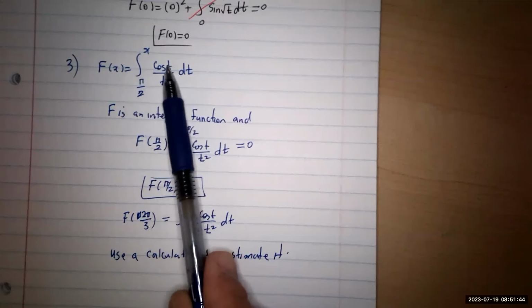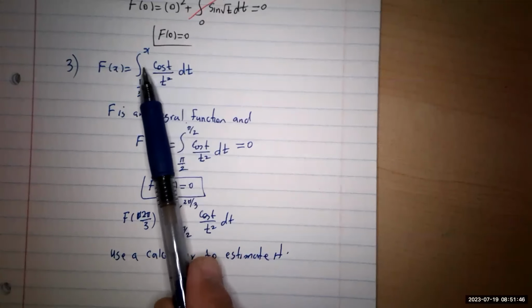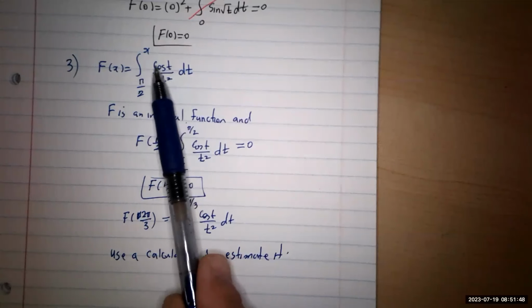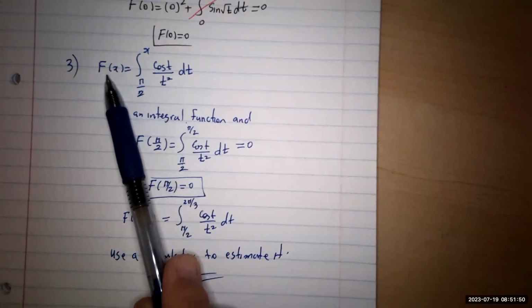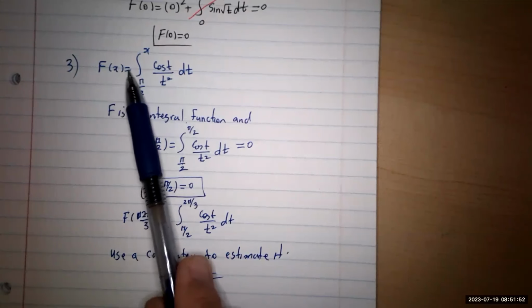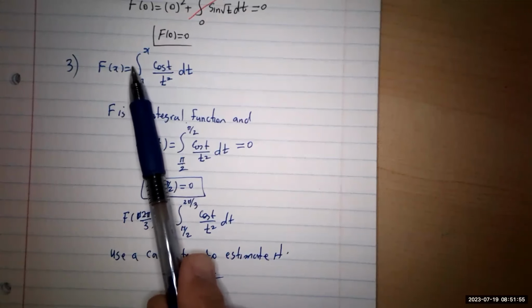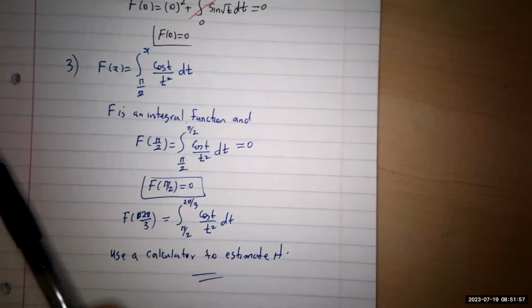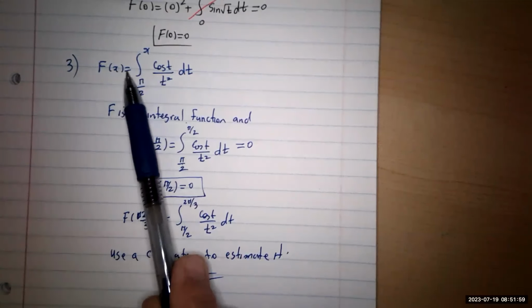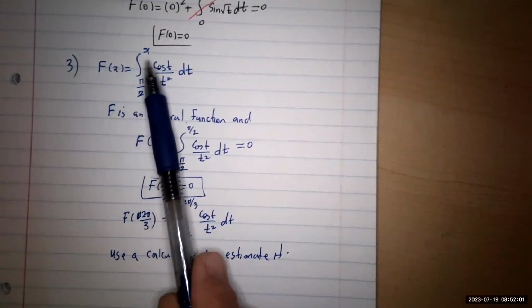To get the integral, remember you have to find the antiderivative. So to get f prime, you have to find the derivative of the antiderivative of a function.